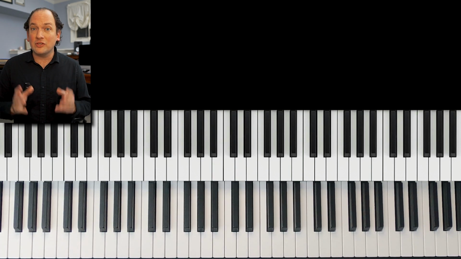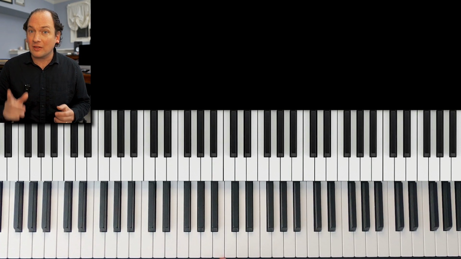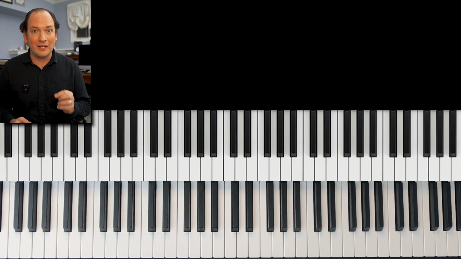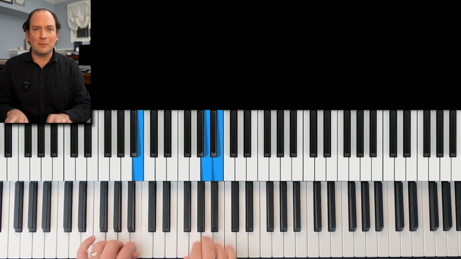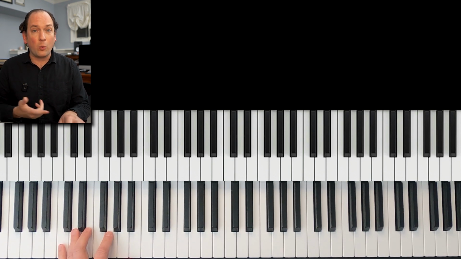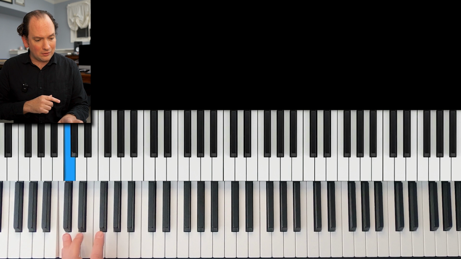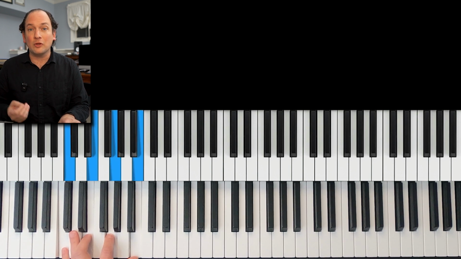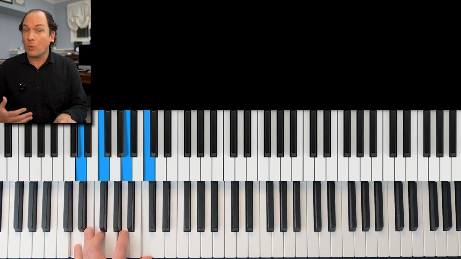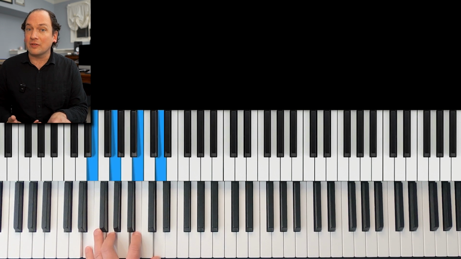But now let's talk about the different chords you'll find within a key, because that's going to help us out a lot when we're playing lead sheets. Let's say we're in the key of C major. The 1 chord, or the chord that would be built on the first note of the scale up to a 7th chord, that's going to be your major 7th chord. The 2 chord will be a minor 7 chord. The 3 chord will be a minor 7 chord as well.